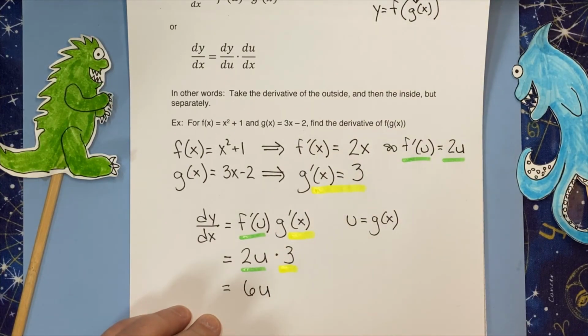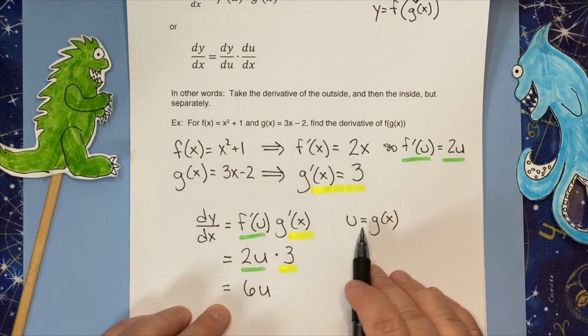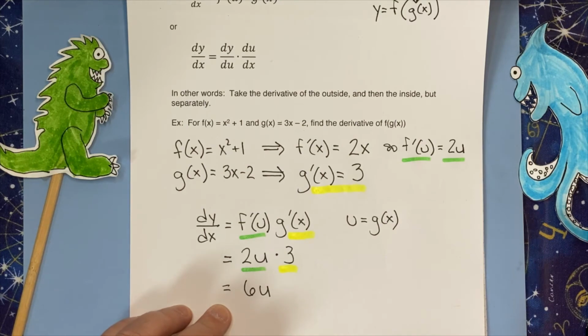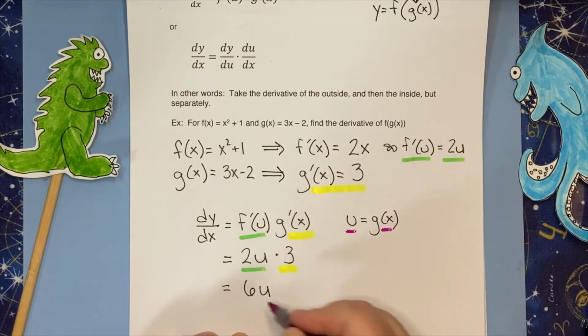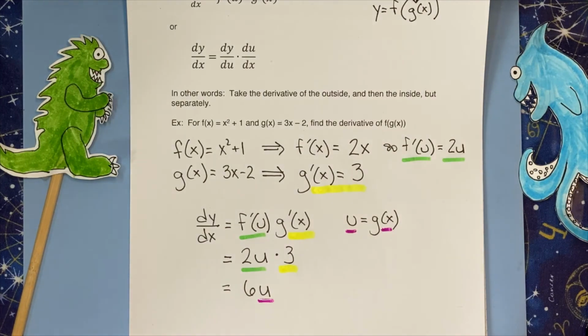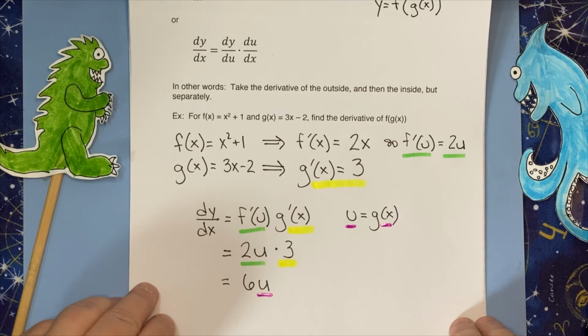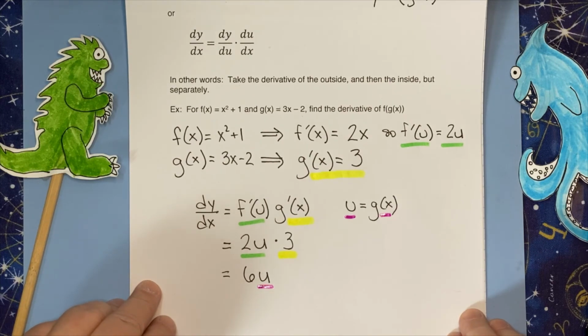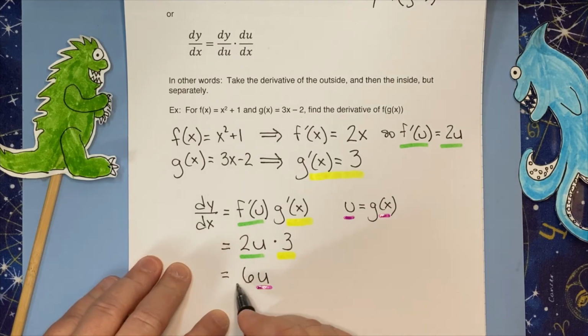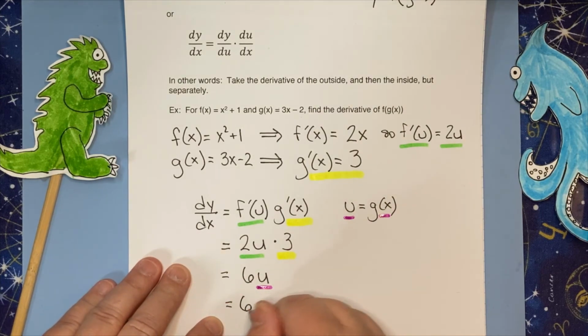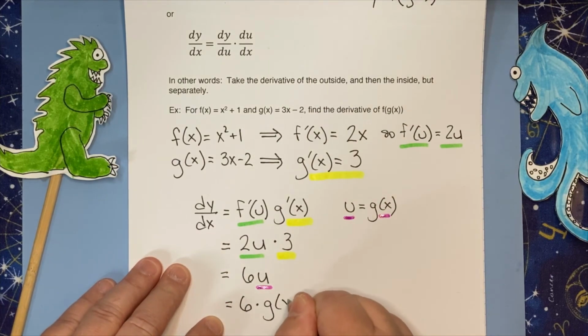Now, the problem wasn't in terms of u, it was in terms of x. So what is u? U is g of x. Let me get one more color going here. U is g of x. It almost sounds like kids on a playground. No, u is g of x. So 6 times u is 6 times g of x, right?